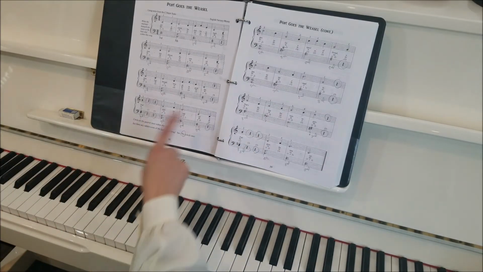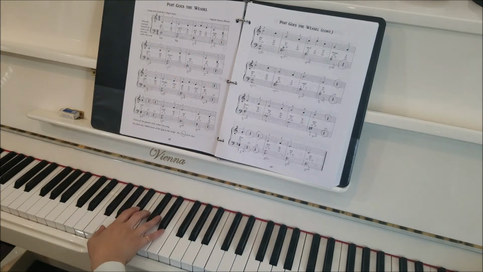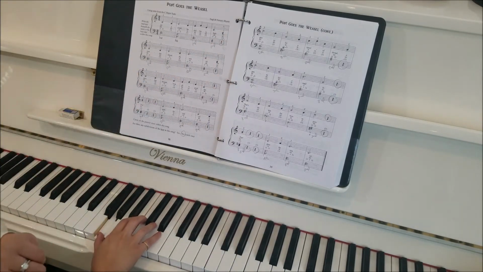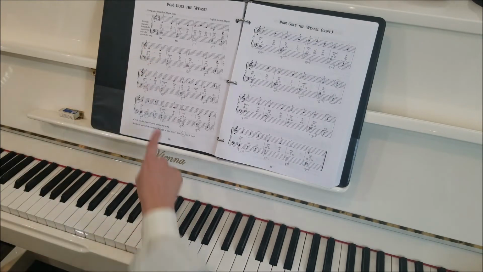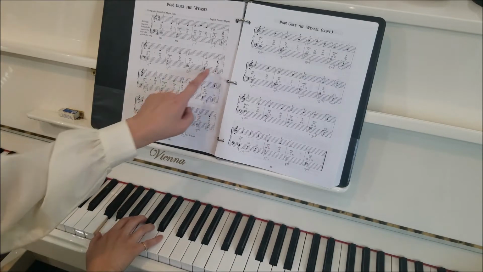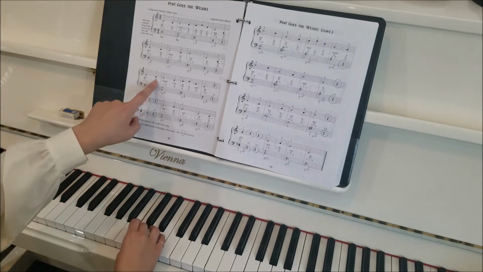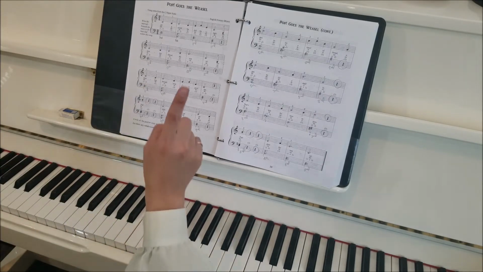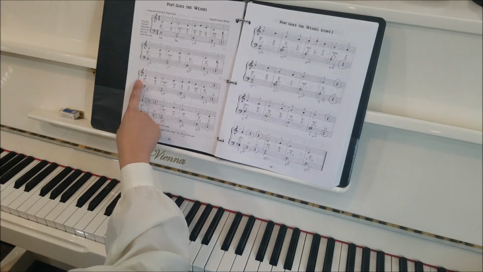Okay, so let's start in our right hand at the end of the first system here. See how we have the one finger on the G, and then we go up to the third finger on C. And then we switch to the one finger, right? Now you're going to see it again here. We're going to play G with our one finger and play C with our third finger, okay? And switch to one.